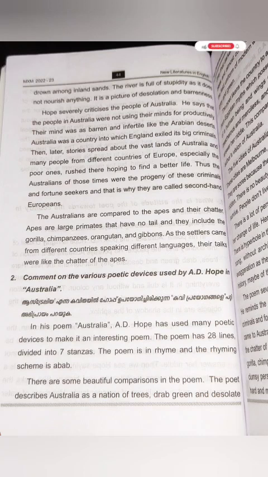Then later, stories spread about the vast lands of Australia, and many people from different countries of Europe, especially the poor ones, rushed there, hoping to find a better life. Thus, the Australians of those times were the progeny of these criminals and fortune seekers, and that's why they are called second-hand Europeans.